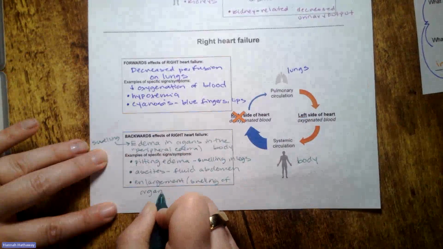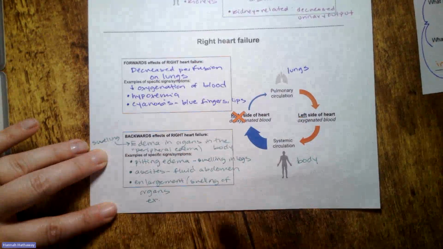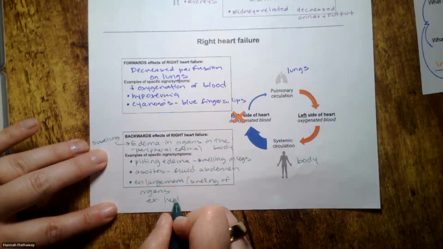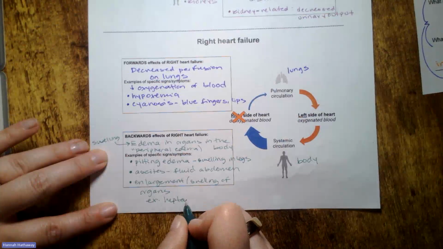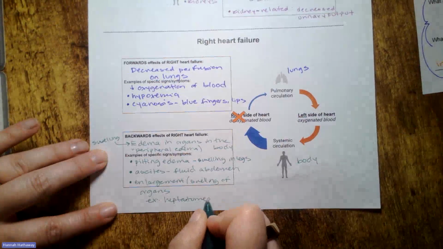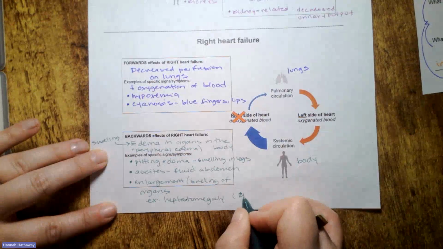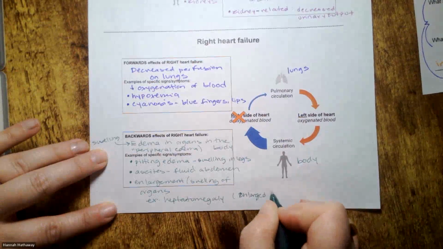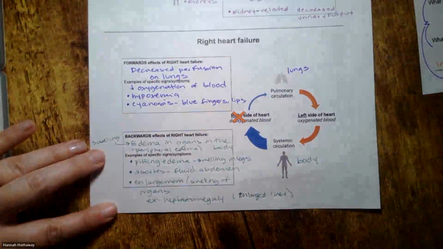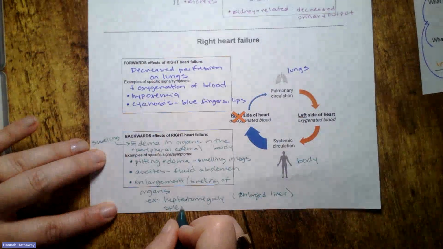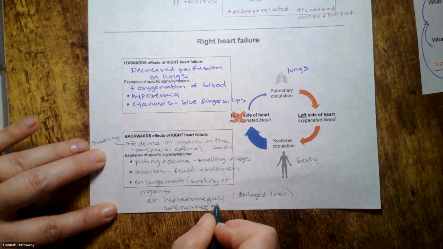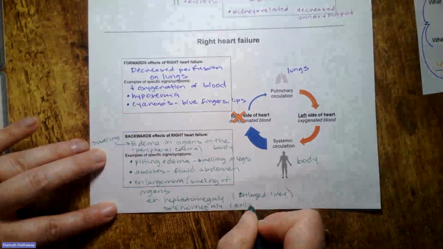For example, you can have swelling of the liver, which is hepatomegaly. So this is an enlarged liver. You can also have splenomegaly. This is an enlarged spleen.